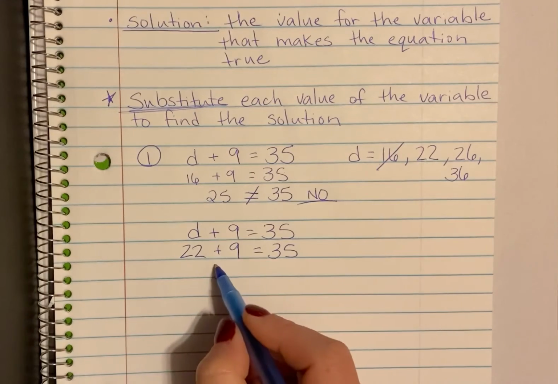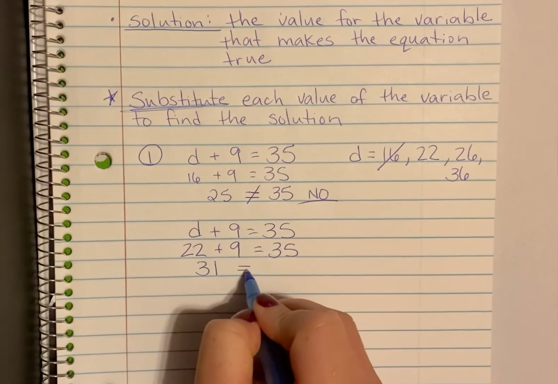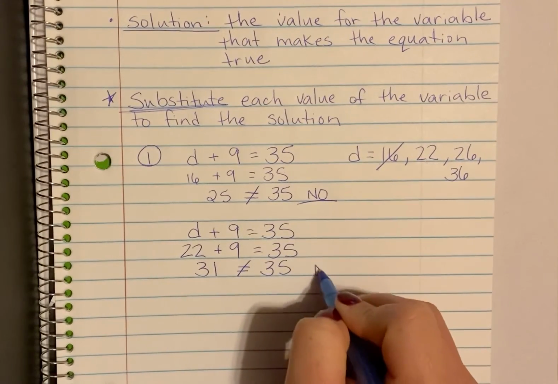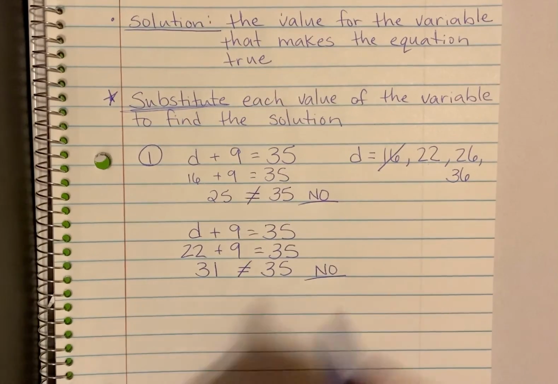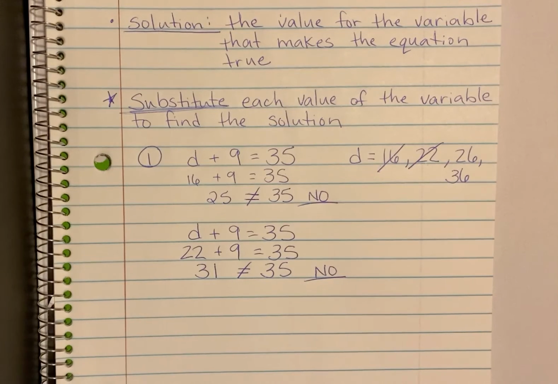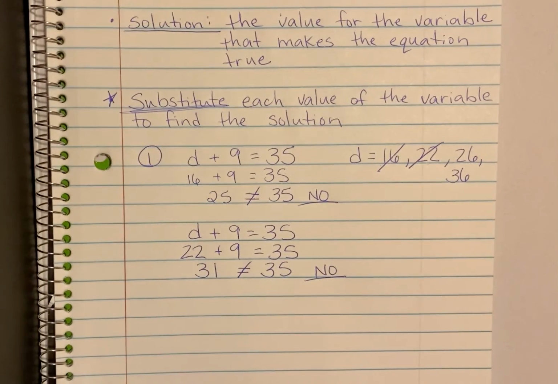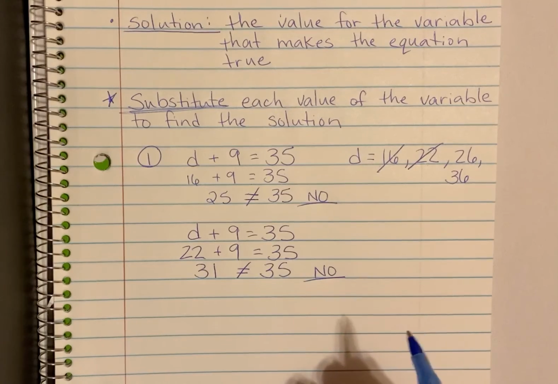When I add 22 plus 9, I get 31. That is not equal to 35. So that is not a solution. 22 was not a solution. It was not the value that made this equation equal. If an equation is equal, we say the equation is true.